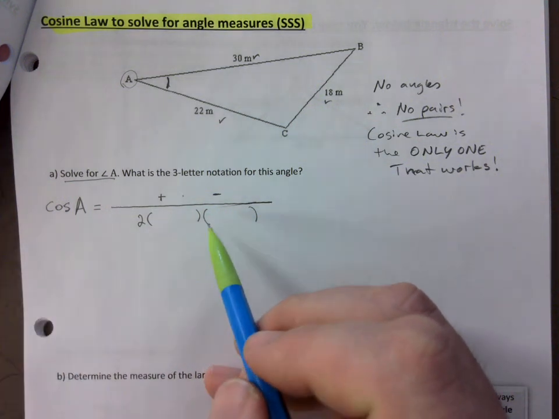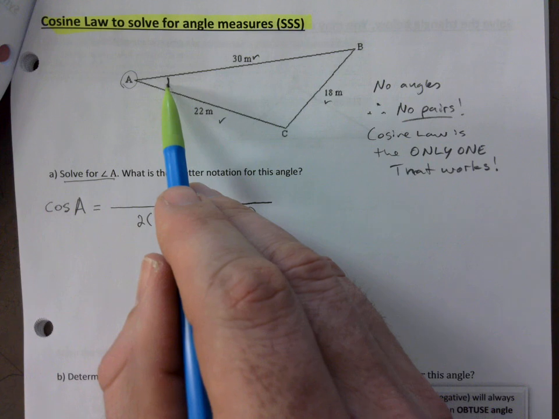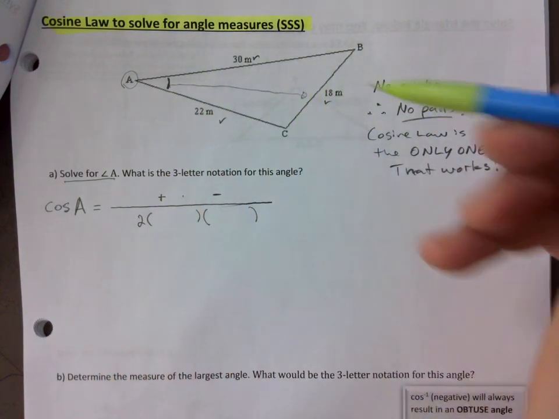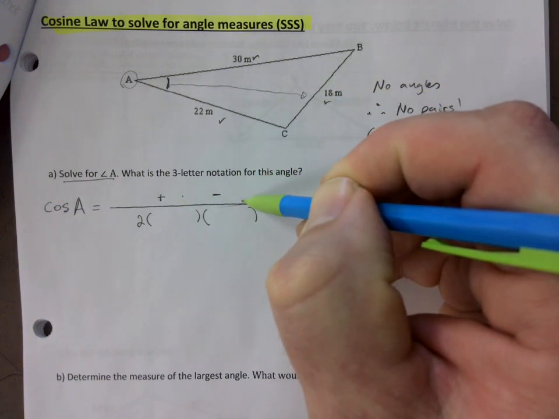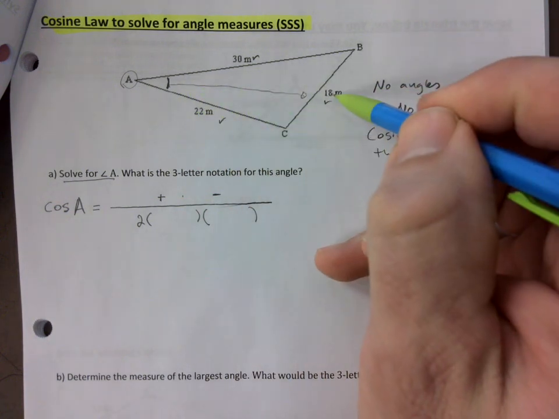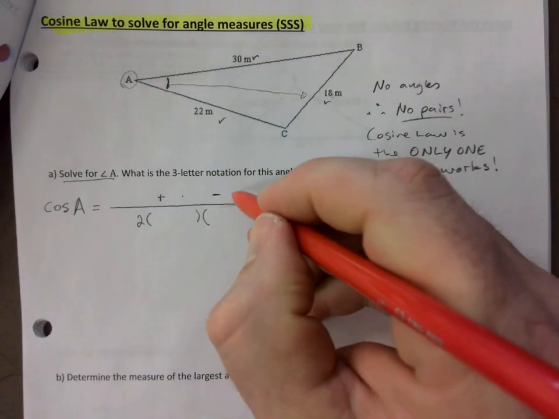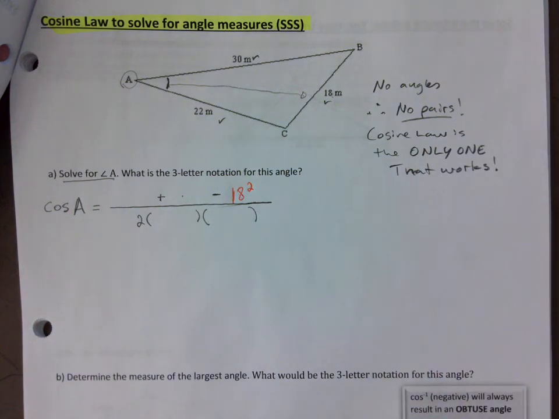So if you're solving for angle A, you look across from it, and it's this 18 that will go here subtracting. Got that, guys? It's the 18 that goes here. So I go minus 18 squared. Everything is being squared.